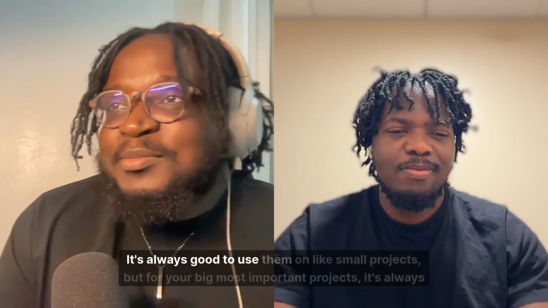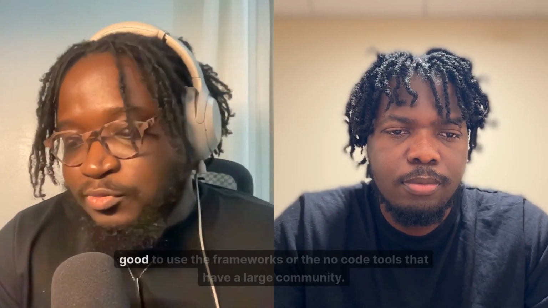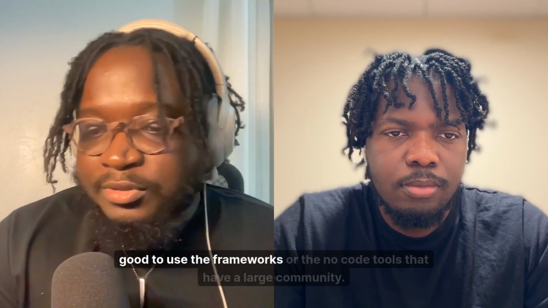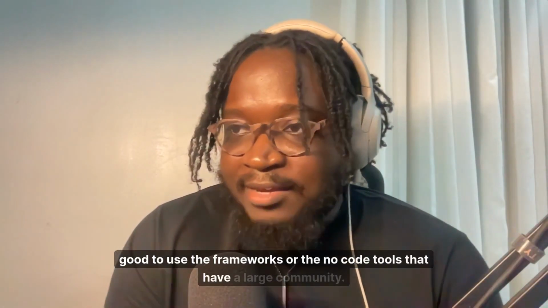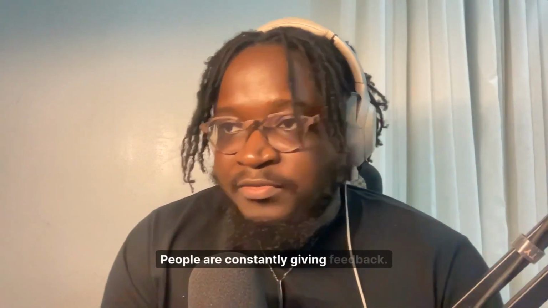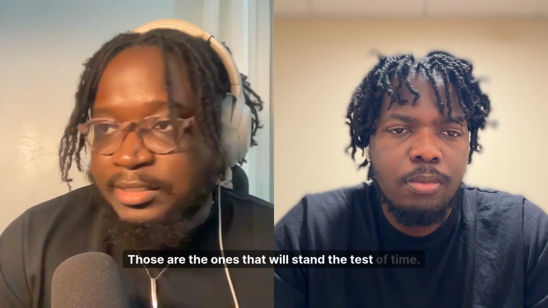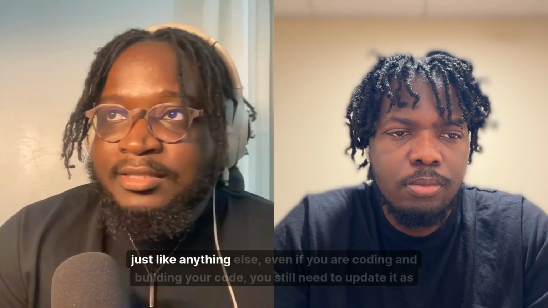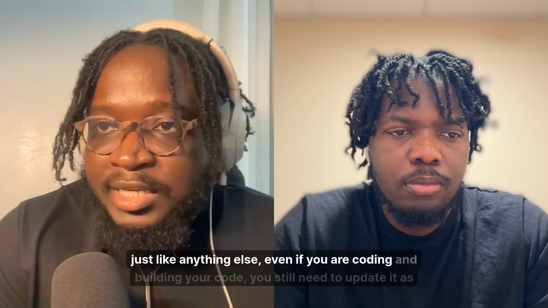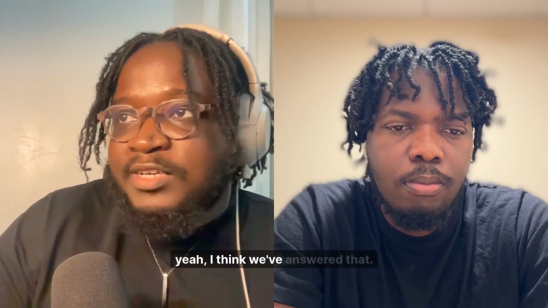It's always good to use them on small projects, but for your big, most important projects, it's always good to use the frameworks or the no-code tools that have a large community. People are constantly giving feedback, they're constantly updating it. Those are the ones that would stand the test of time. Just like anything else, even if you're coding and building your code, you still need to update it as well. Yeah, I think we've answered that.